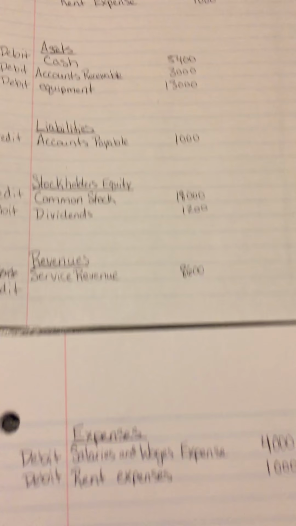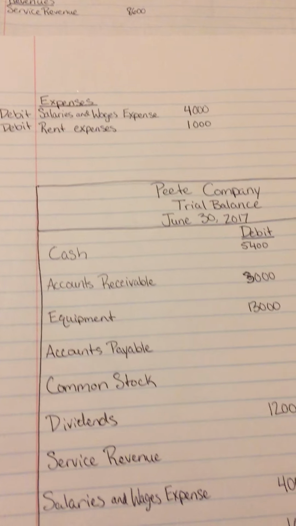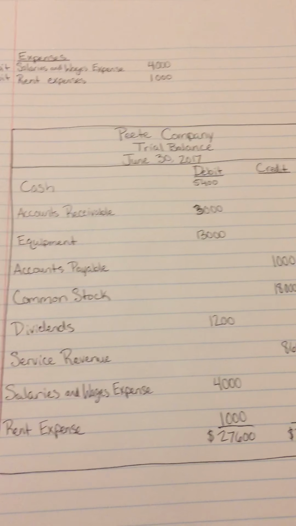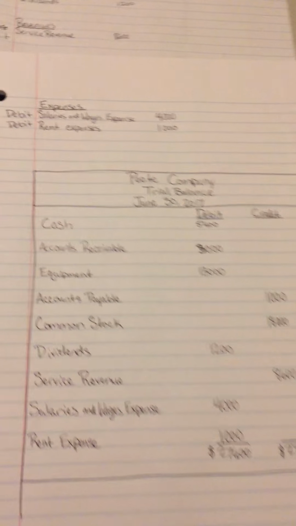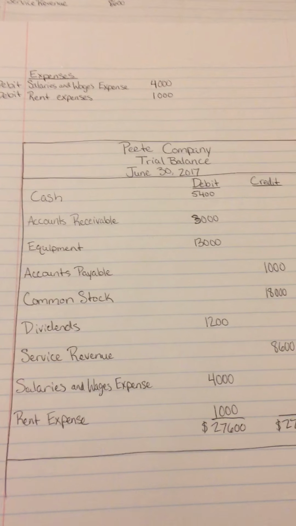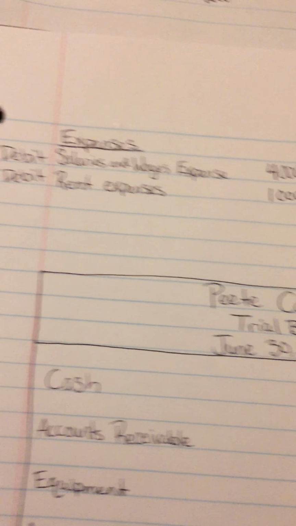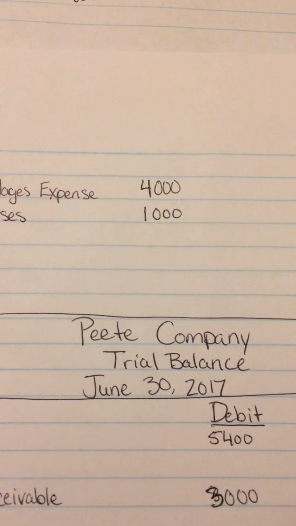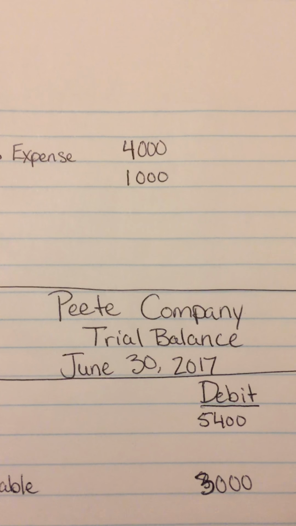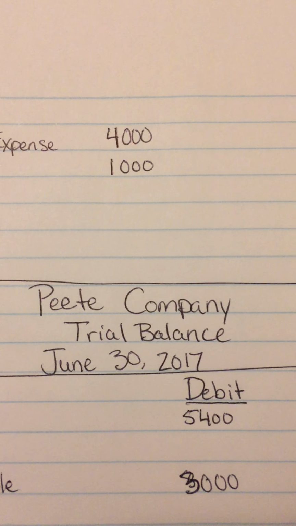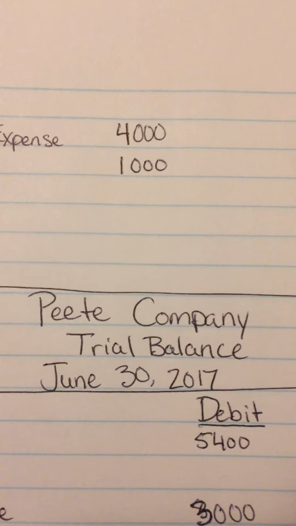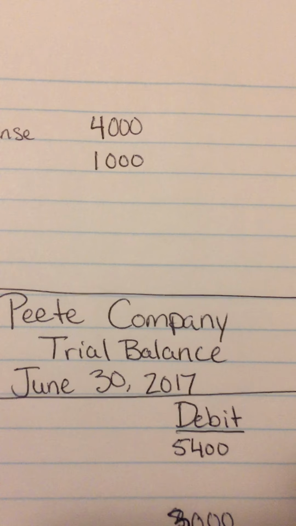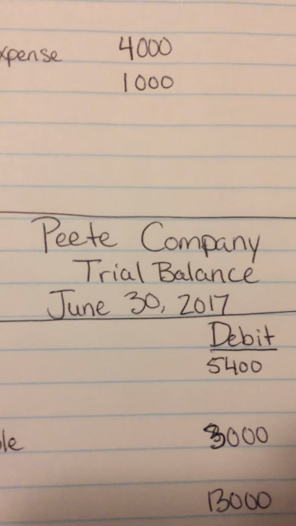So, moving on to creating the trial balance sheet. The rest is pretty simple. You just plug in what you've divided into this trial balance sheet. You start with the title. So you've got the company name first, Peat Company. Then you've got the type of statement that it is, which is a trial balance statement, and you've got your date.